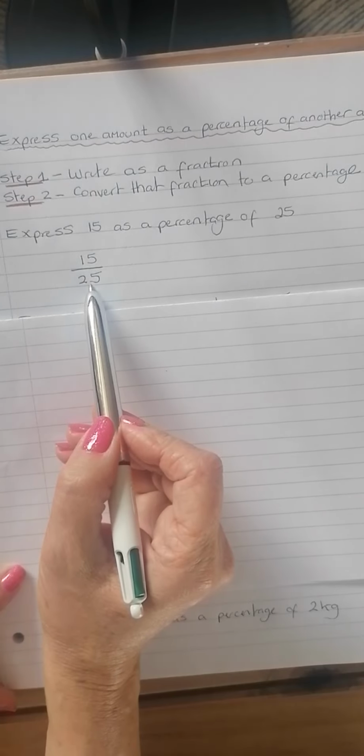So what I found here is two equivalent fractions. Anything over 100 means percent, because that's what percent means, per 100. So this is 60%. As soon as you've got it over 100, you've got a percentage. And if you're not sure about understanding these equivalent fractions, do go back and check out my equivalent fractions video.